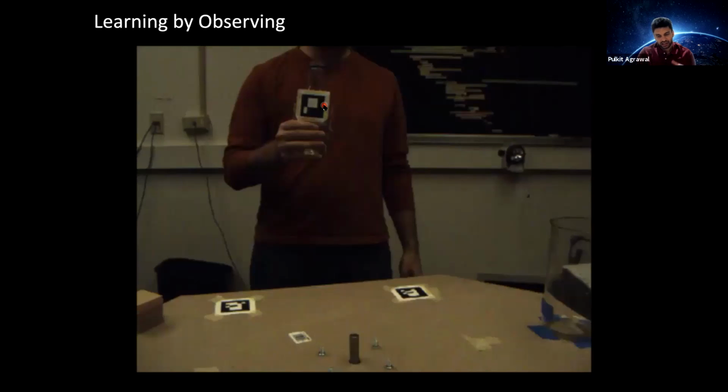And if you are getting videos from a third person viewpoint, you need to be able to generalize to a different viewpoint so that you can perform the task in the first person, right?